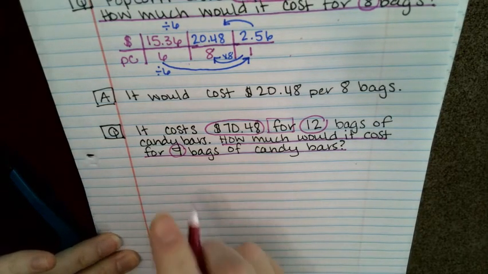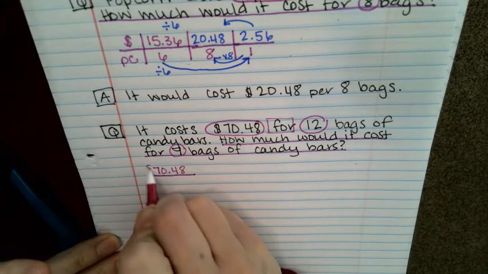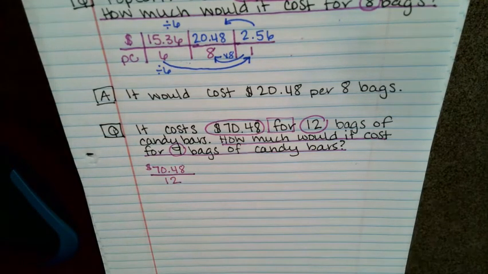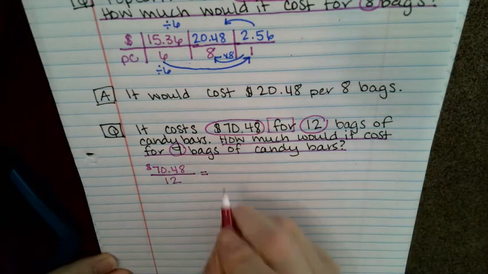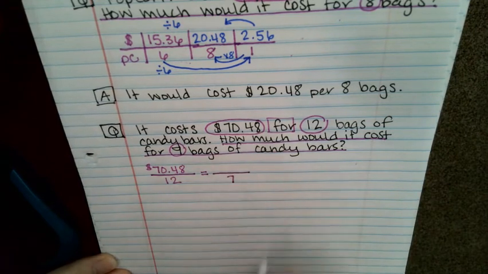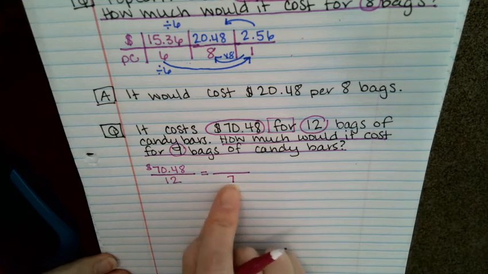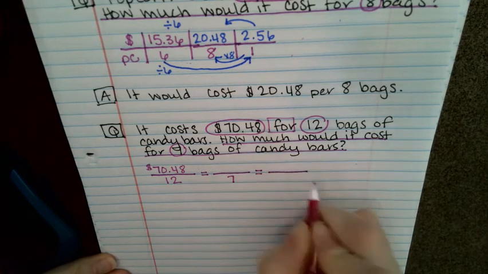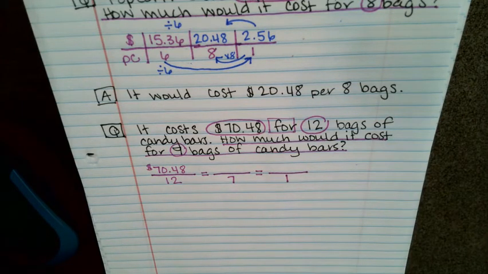So I'm going to set up a proportion this time, okay? So I'm going to say 70.48, that's the cost, for 12 bags of candy bars. Now these are big bags of candy bars, like Halloween time. And I want to know how much it costs for 7 bags. Okay? And again, I'm trying to think, what can I divide 12 by to get 7 smoothly? And I really can't. So I'm going to do another proportion. Why not? And I'm going to find 1.